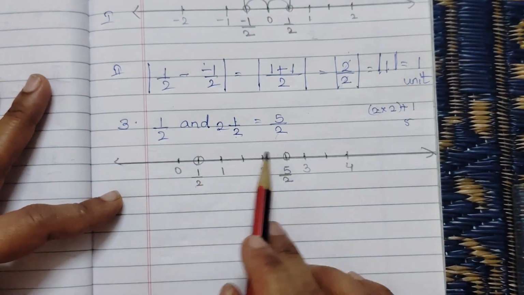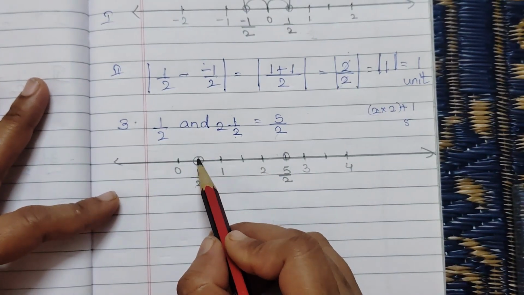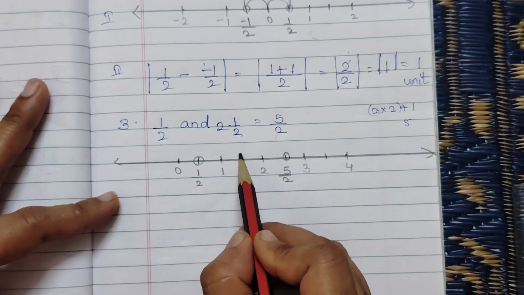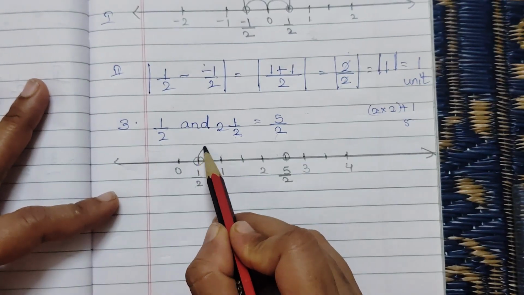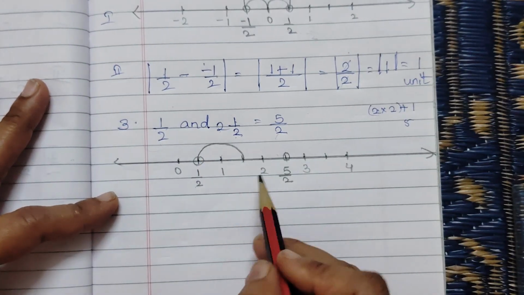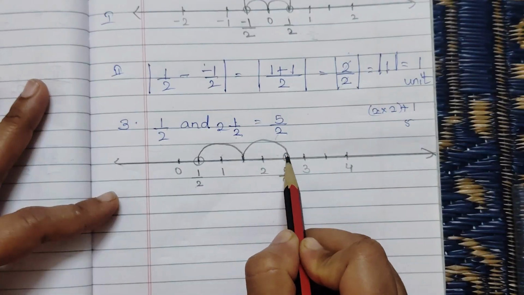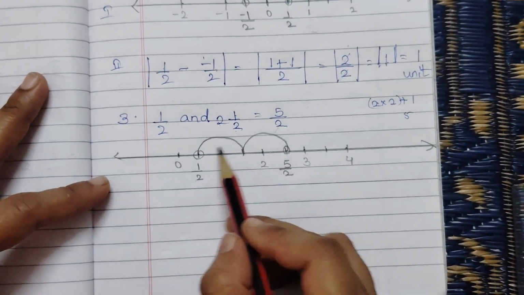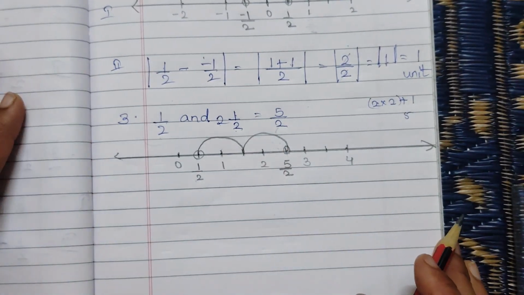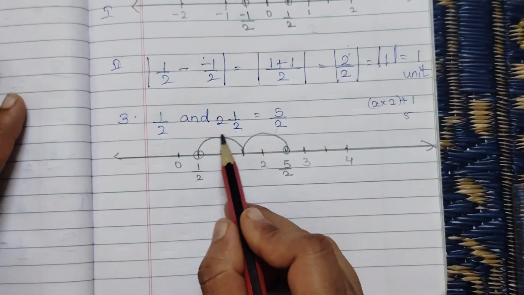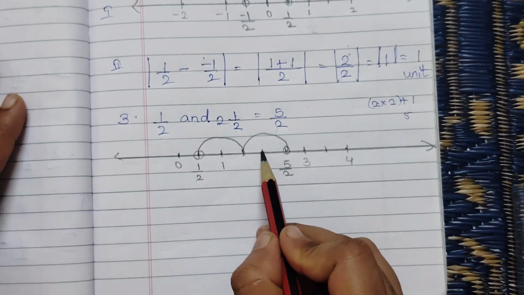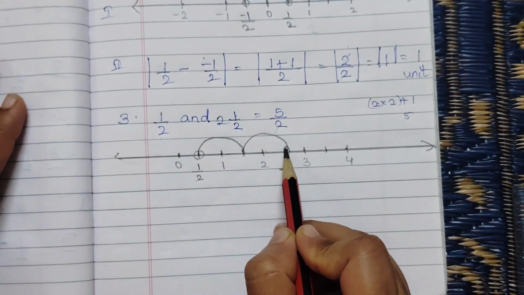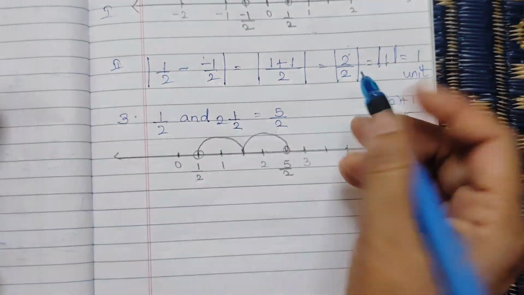Now I have to find the length between them. Okay, distance. So this is half and this is half. So it total becomes 1. Likewise here 2. So how many units? I got 2 units. Okay, this distance is half. And this is full 1, half half, then this full 1. Okay, so I got 2 units.